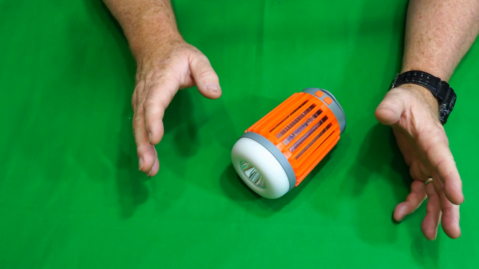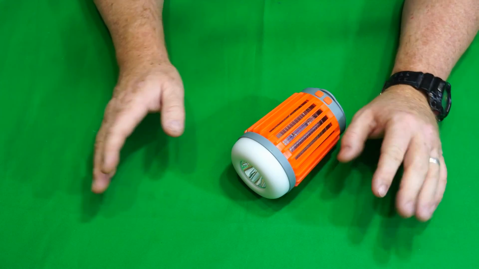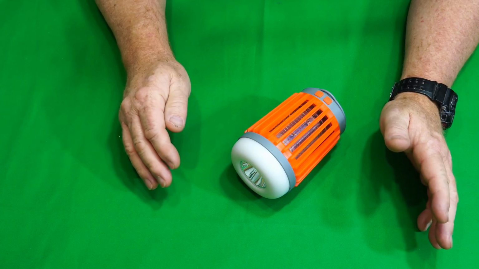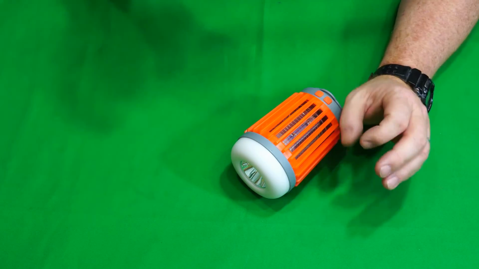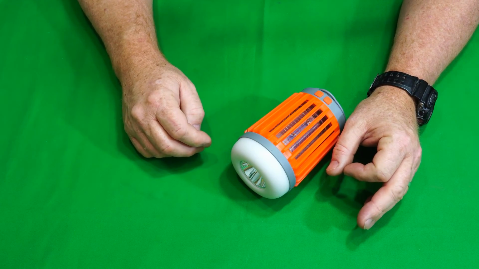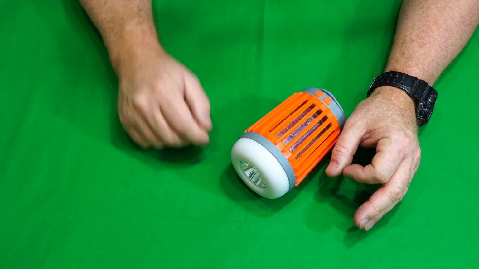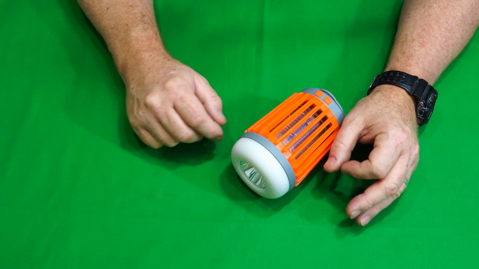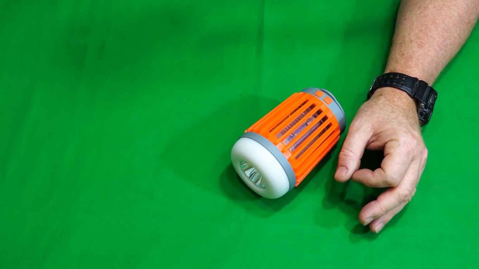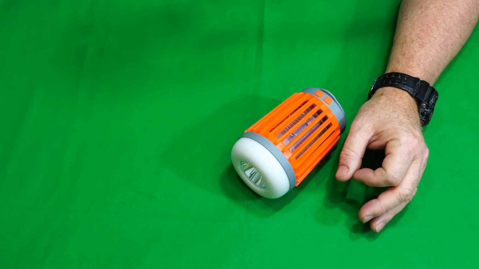Light attracts nocturnal insects like moths and beetles, things that are attracted to light at night. That's why you don't see moths in the daytime. They hide and everything. You see butterflies in the daytime, but butterflies don't fly into bug zappers. And so bug zappers kill a lot of beneficial bugs that aren't hurting you. I mean, they're not really that beneficial.